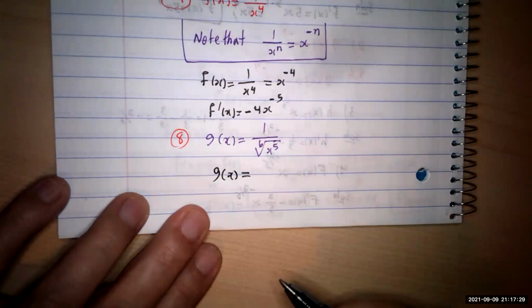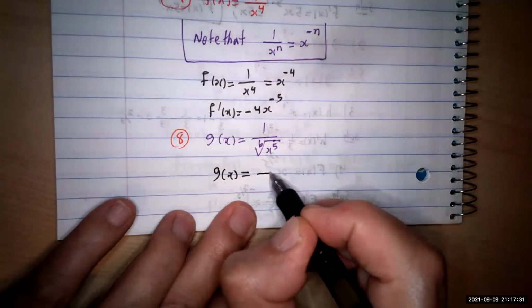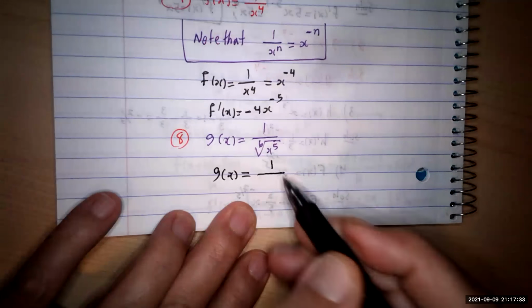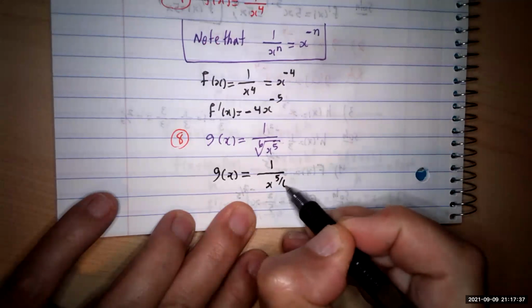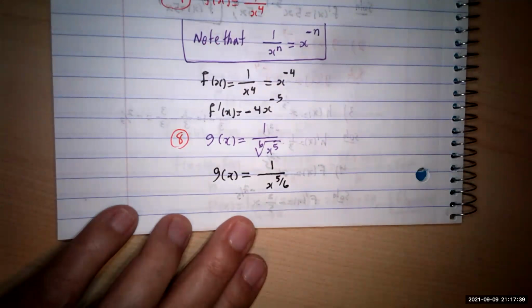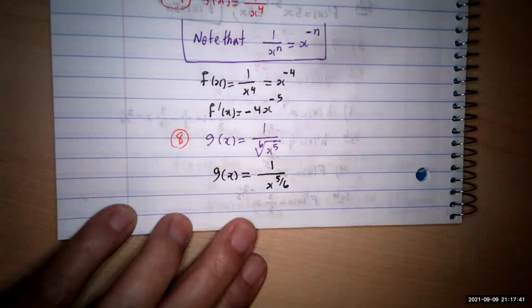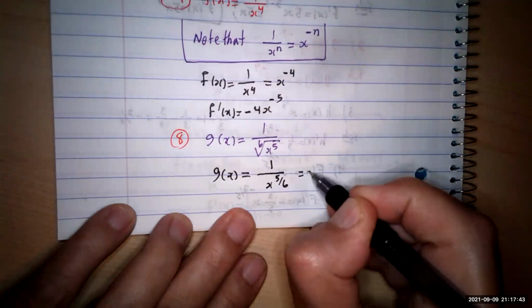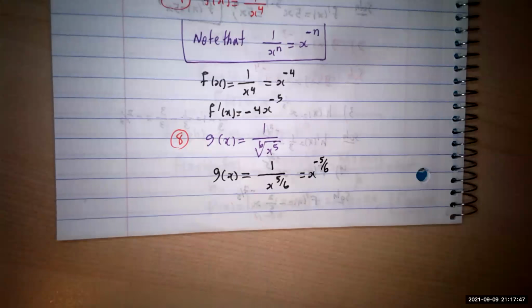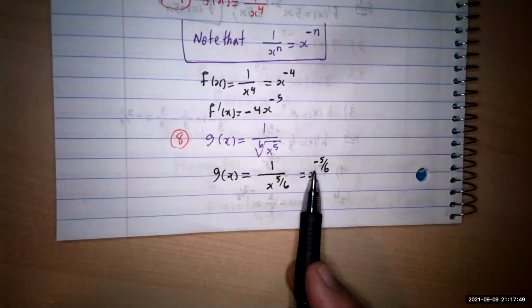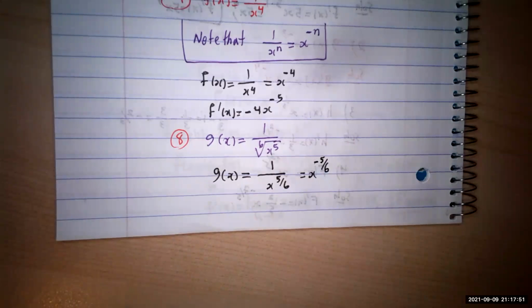The first thing, I remove the radical, x to the 5/6. Then I have to move this one up, x to the negative 5/6. That's it. Don't miss that negative sign, because the radical is on the denominator and then you move it up.